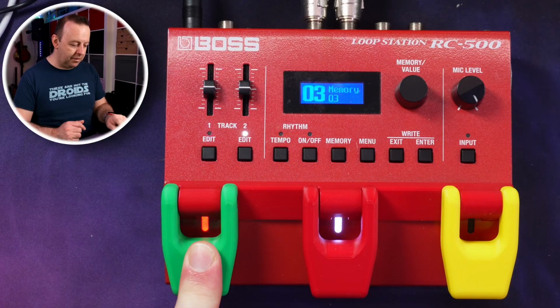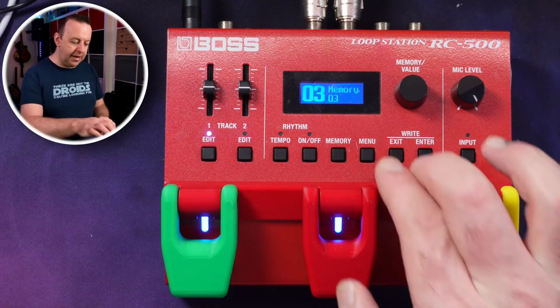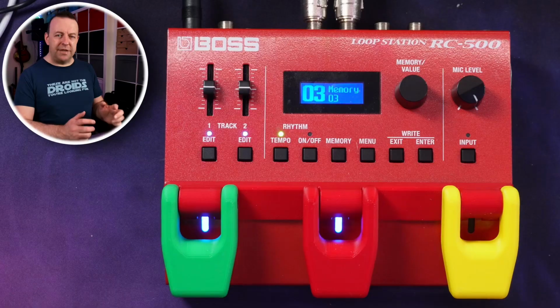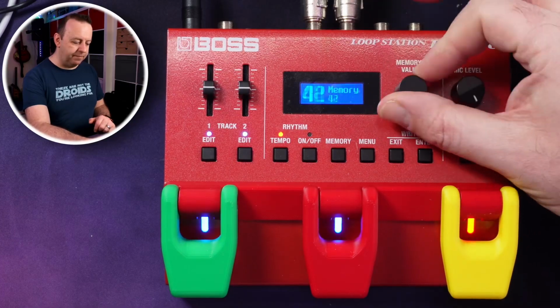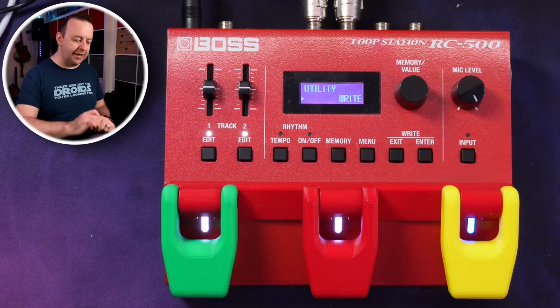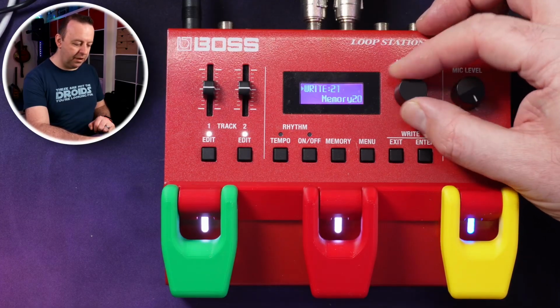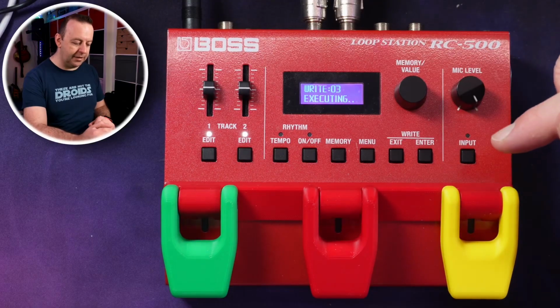And again, we need to blank these out. So this one and this one, there we go. And then I'm going to write that to memory number 3. So there is no audio on there. So now you can see it's blue, that means it's empty. So let's go up to memory 50. Let's click exit and enter, and then let's click write, and then we're going to put this on number 3. Click enter to execute it.